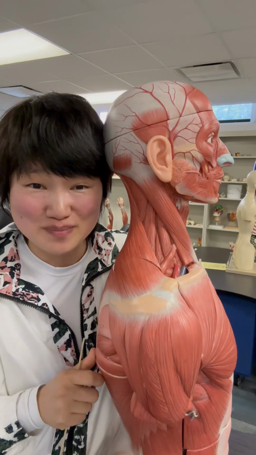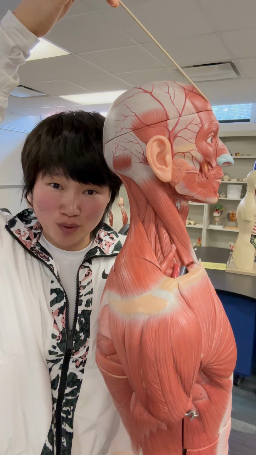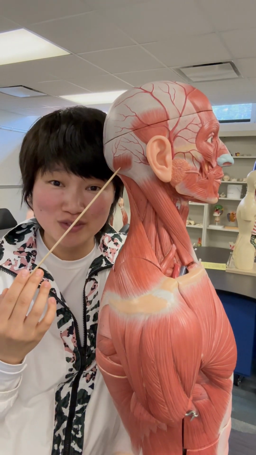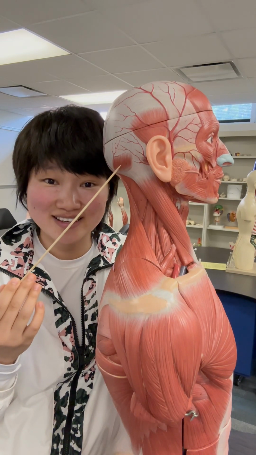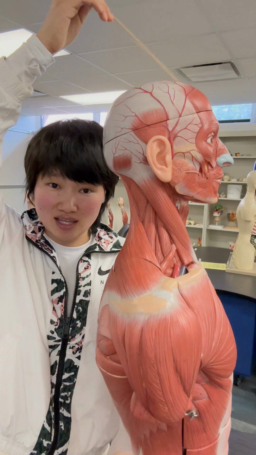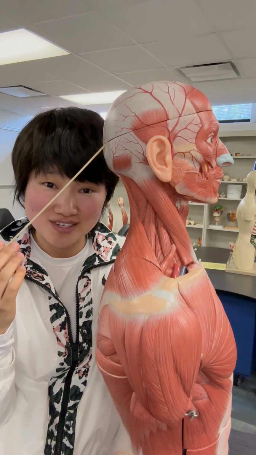Take a look at the major muscles on the human body. We'll start with the muscles attached to the frontal bone, that's your frontalis. The muscle attached to the occipital bone is called occipitalis. This white sheath of tendon that connects the frontalis and occipitalis together is called epicranial aponeurosis.